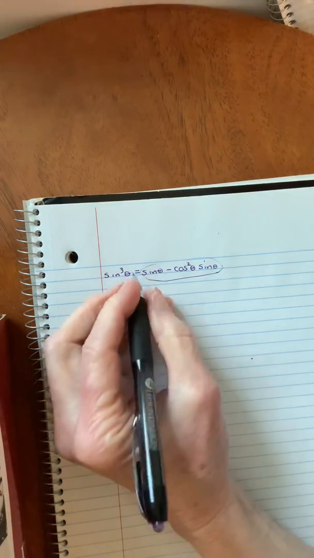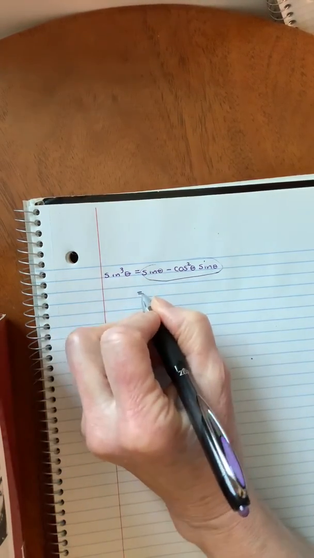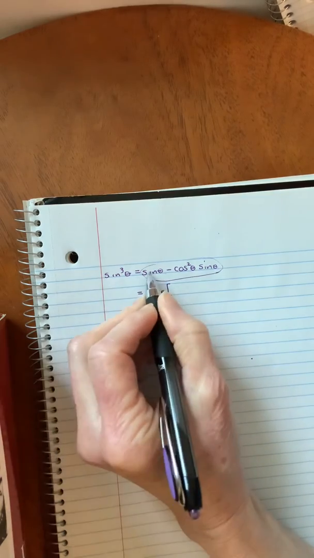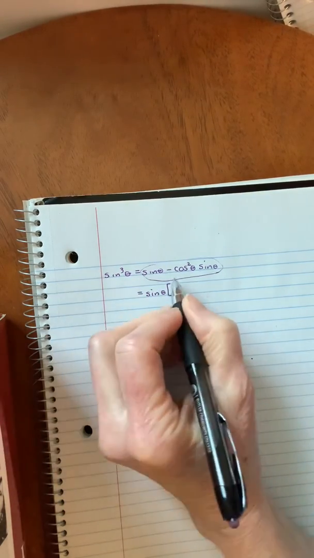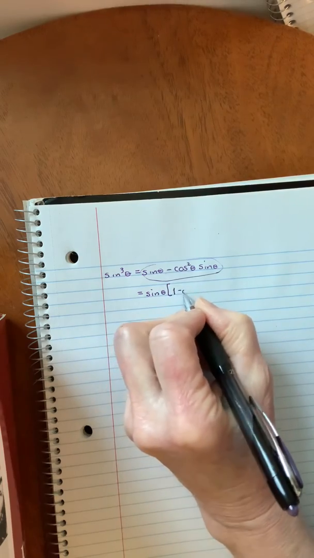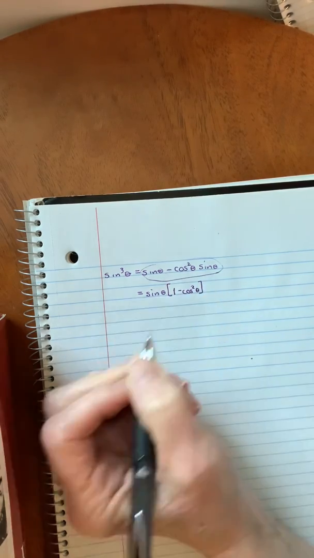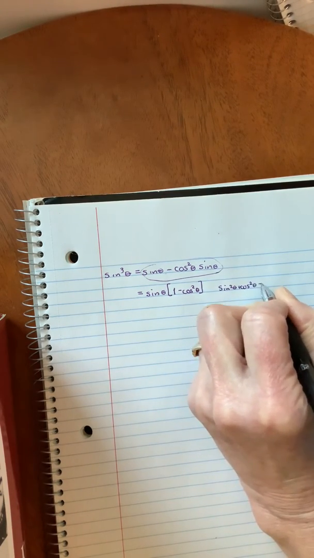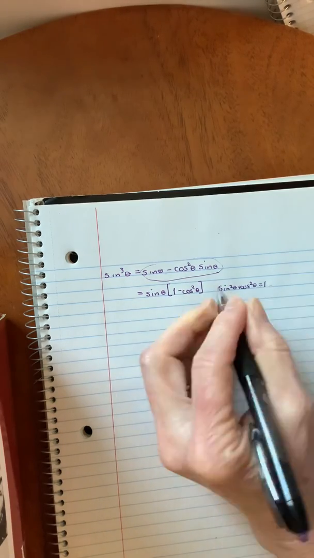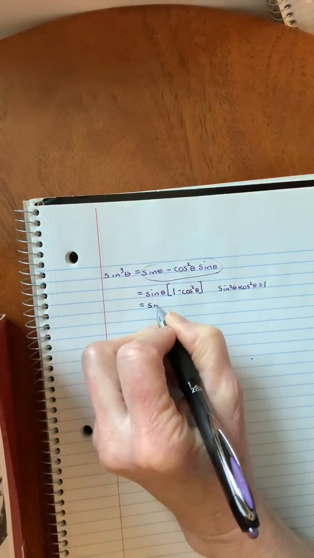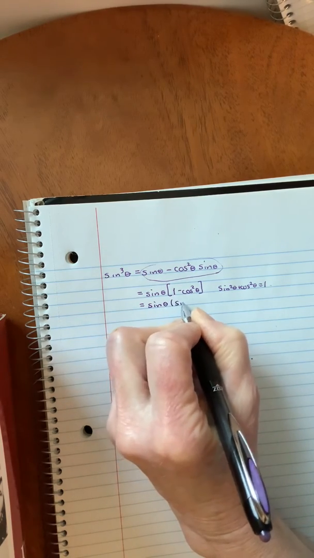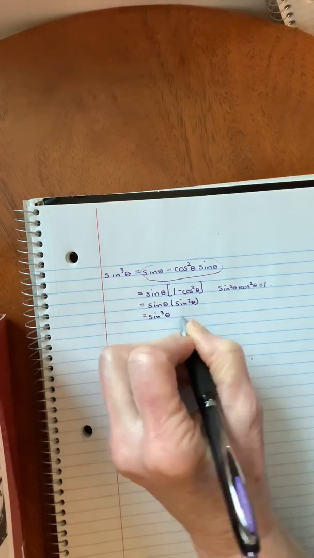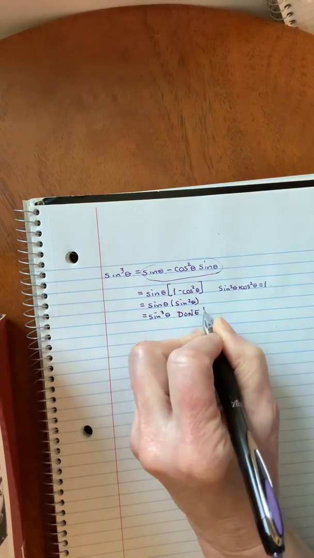To do that, I'm going to save this sine that's in both of them. So I'm going to use factoring and take the sine of theta out. If I take the sine of theta out of the sine of theta, I've got 1. If I take the sine of theta out of here, I've got minus cosine squared of theta. Well, sine squared of theta plus cosine squared of theta equals 1. So 1 minus cosine squared is equal to sine squared. So this is sine of theta multiplied by sine squared of theta. Aha! We've got sine cubed of theta, and we're done. So that one's not too tough.